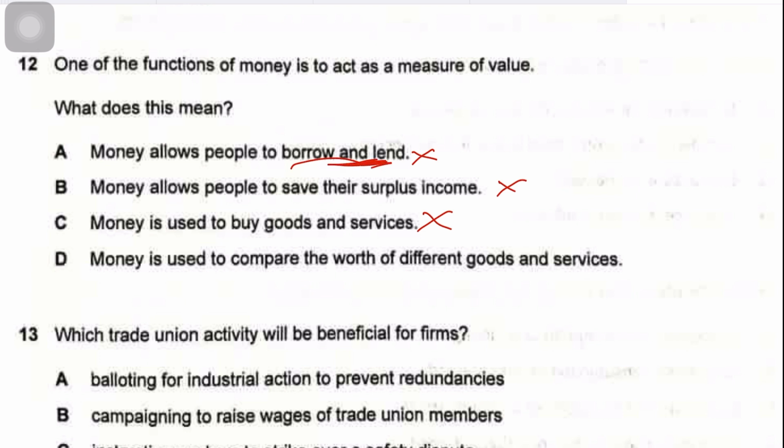Money is used to compare the worth of different goods. This is the correct answer, because with money you're able to measure the value of a good, right? So if a good is worth $10, then you need to pay $10 for that. So the price of that good is indicating the value of that good, right? So because of money, you're able to value the worth of the goods and services that are around you, right?